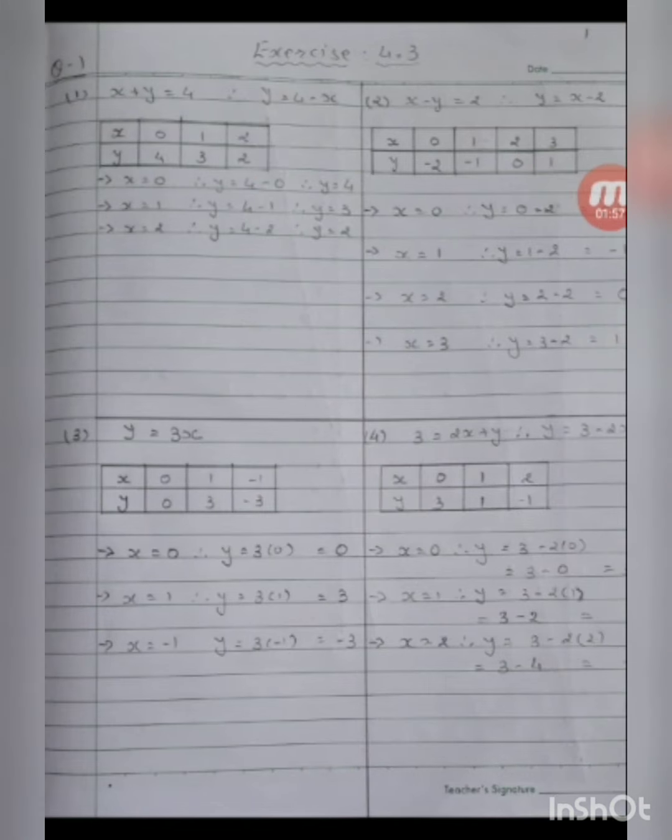Now equation number 2, x minus y is equal to 2. We change the equation: y is equal to x minus 2. Same as before, we take out the solutions. Here we take out 4 solutions. x is equal to 0, y is equal to minus 2; x is equal to 1, y is equal to minus 1; x is equal to 2, y is equal to 0; x is equal to 3 and y is equal to 1. And then draw the graph.